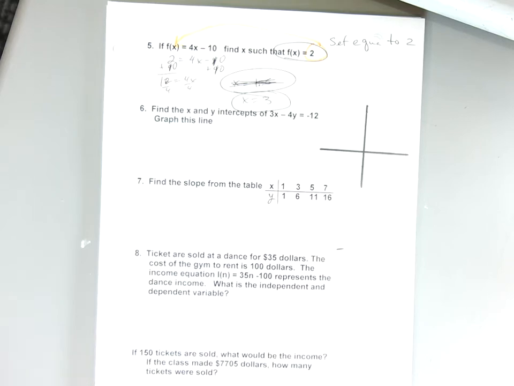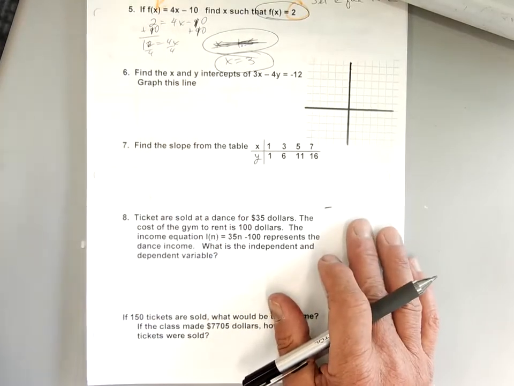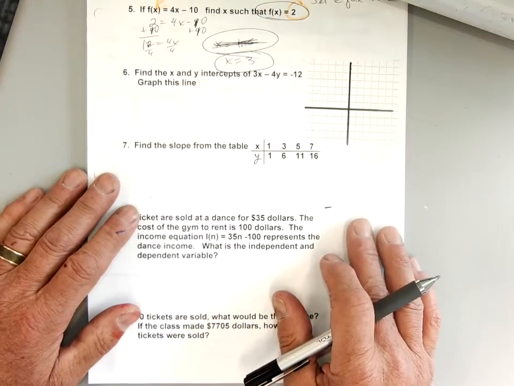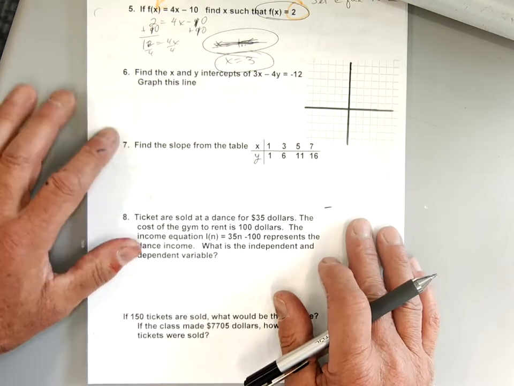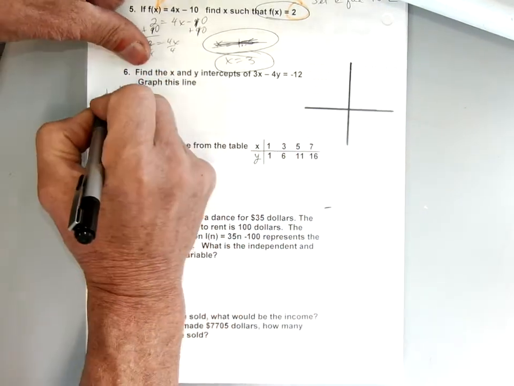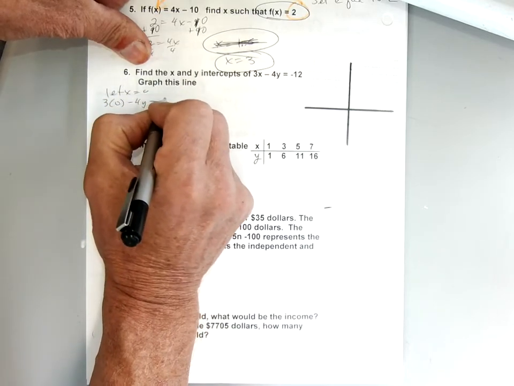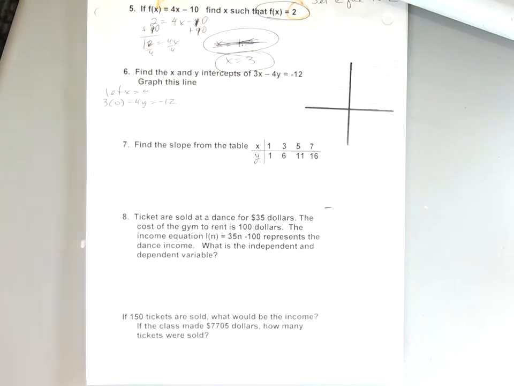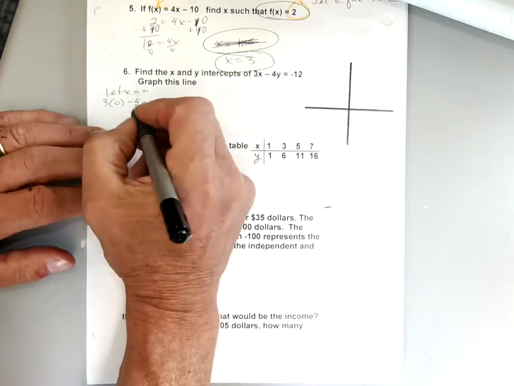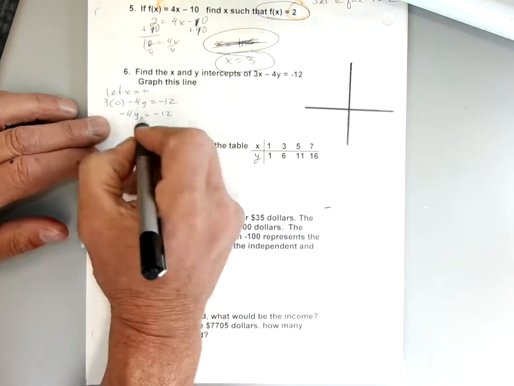Okay, Maisie. I'm picking on Maisie because this was your question. So if we're going to graph this by x and y intercepts, Maisie, how do we do it? Let x equal 0. Okay, good. So we're going to get 3 times 0 minus 4y equals -12, right? So then we really have -4y equals -12.